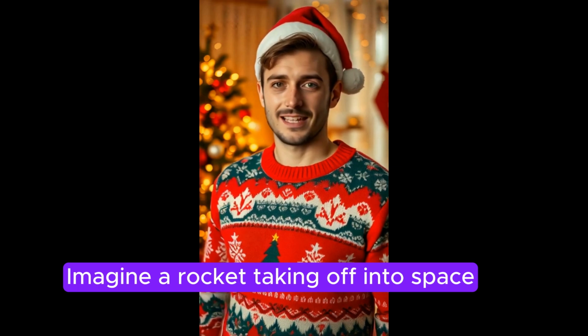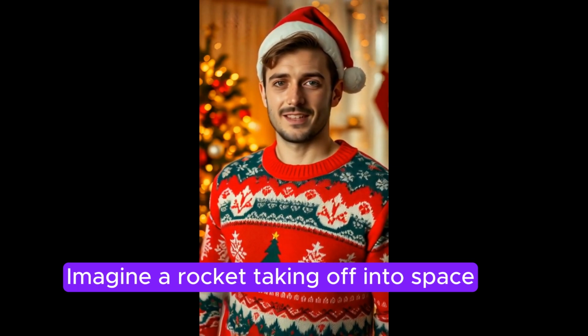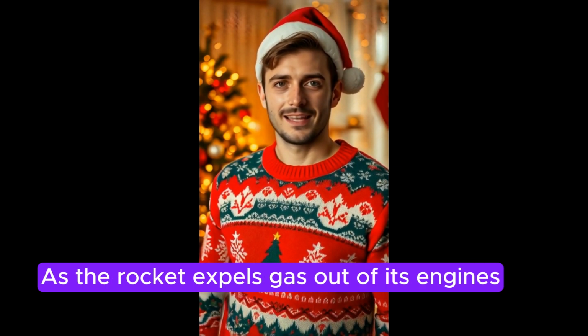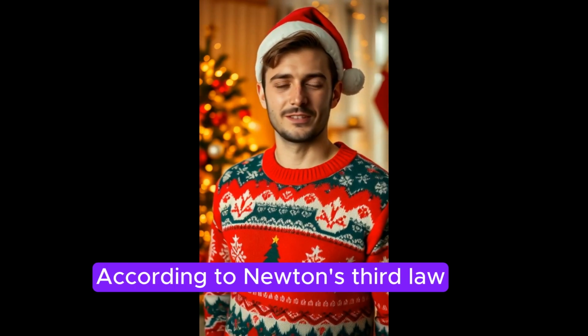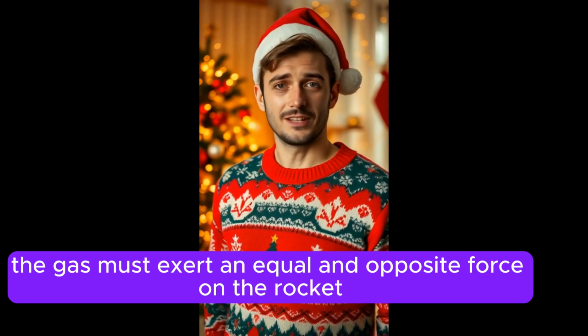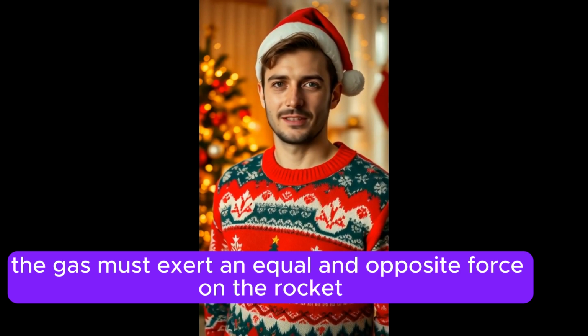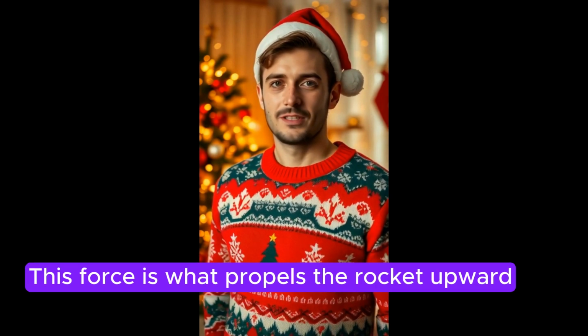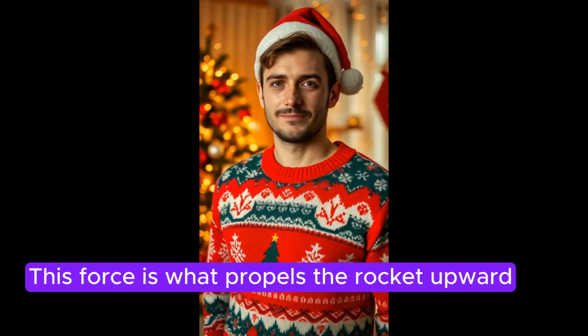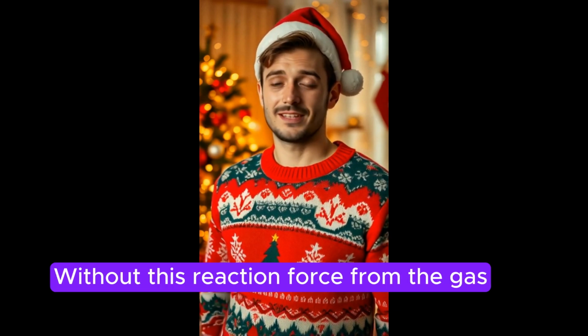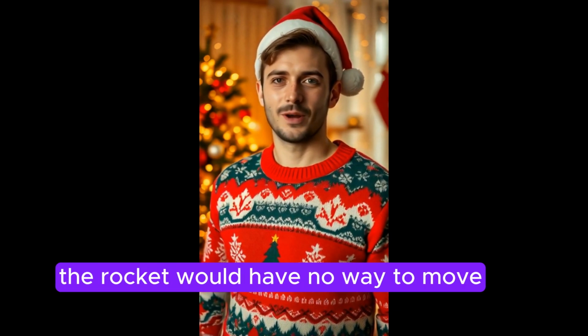Here's an example of Newton's third law in action. Imagine a rocket taking off into space. As the rocket expels gas out of its engines, it exerts a force on the gas. According to Newton's third law, the gas must exert an equal and opposite force on the rocket. This force is what propels the rocket upward. Without this reaction force from the gas, the rocket would have no way to move.